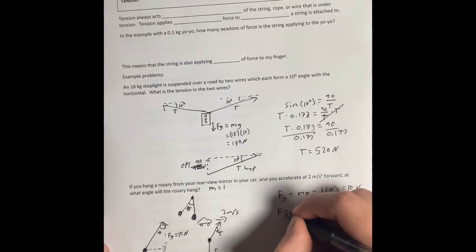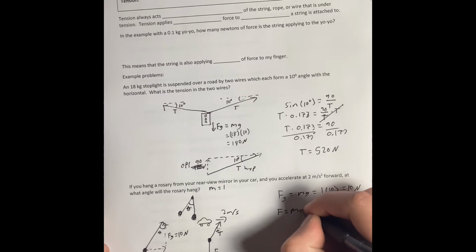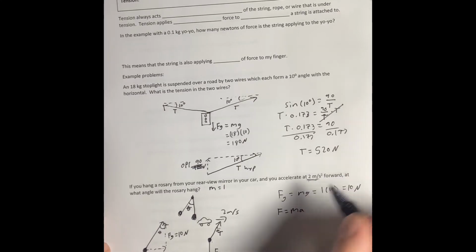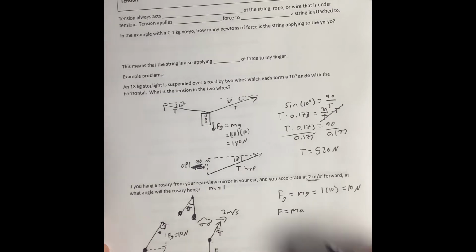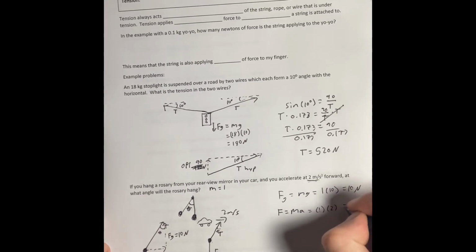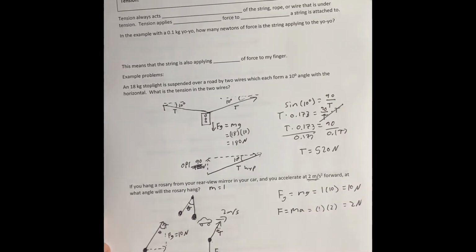To get my force, I can use Newton's second law. Force is equal to mass times acceleration. This is my acceleration, right? My mass is being pulled forward at 2 meters per second squared. It's got a mass of 1. So mass is 1, acceleration is 2. I get a force of 2 newtons in this direction here. That's what the force has to be on this dot in order for it to move along with the car.